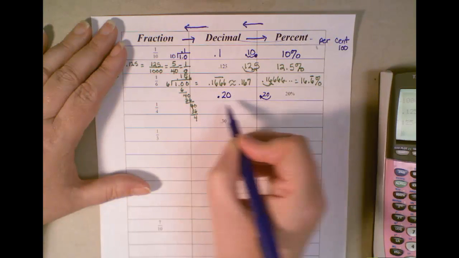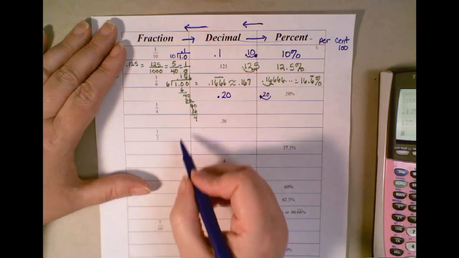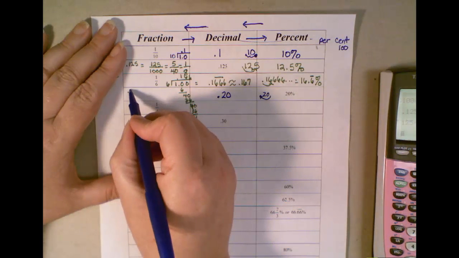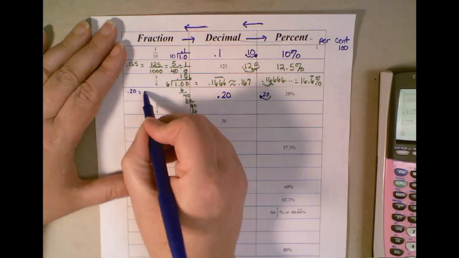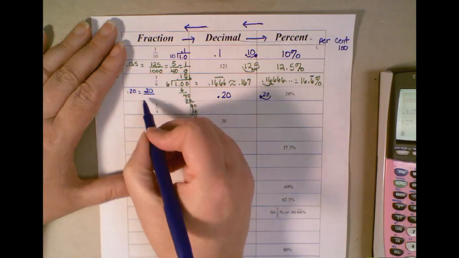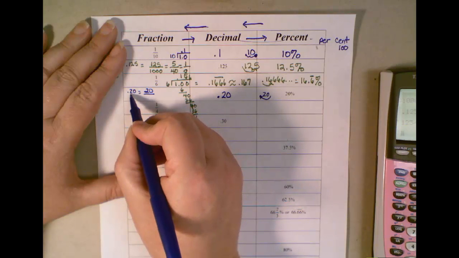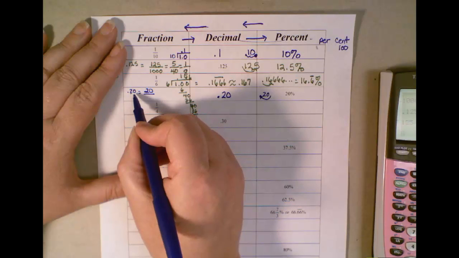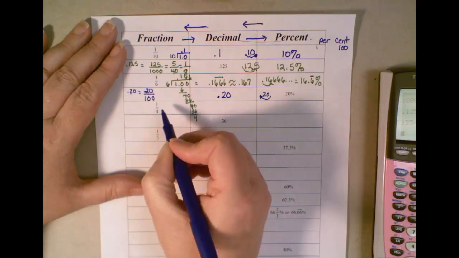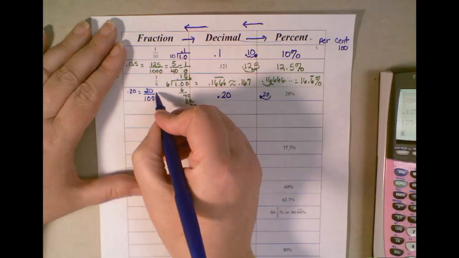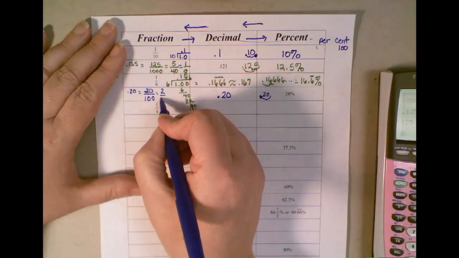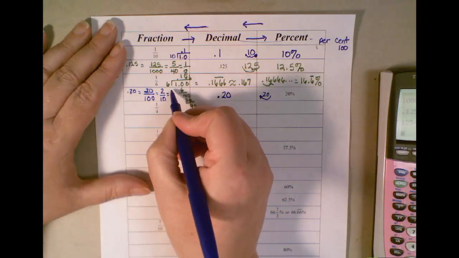0.20. And to write that as a fraction, that's going to be 20 over 100, the 2 is the tenths, the 0 is the hundredths. So we have 20 over 100, divide both by 10, then both by 2.